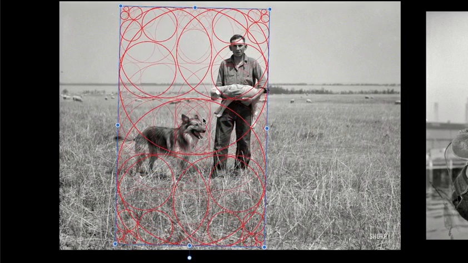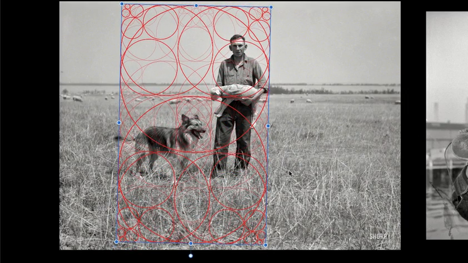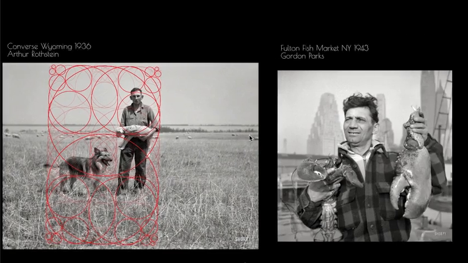Sort of from the dog's perspective here. Yeah, different ways we could align those, but that's kind of interesting.